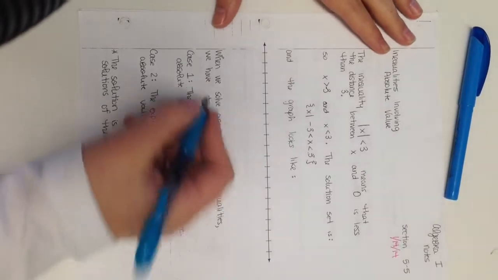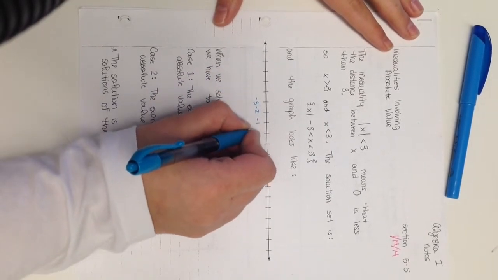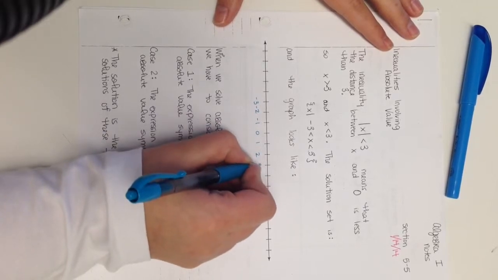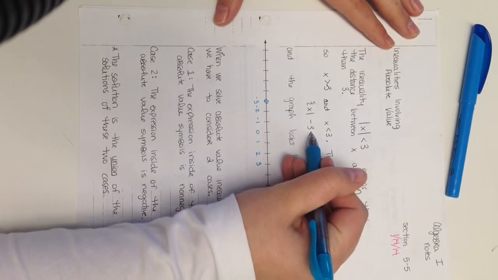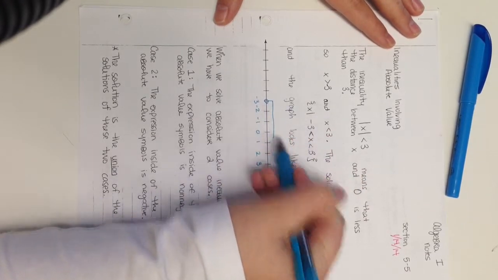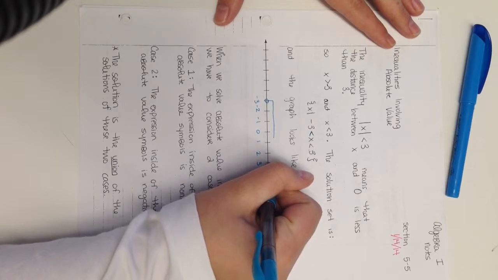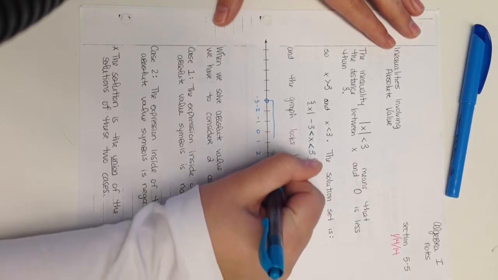To graph it, we'll have to start with -3 and go all the way up to +3. We have an open circle at -3. x is bigger than that number, so it's going to go to the right. And then we have an open circle at +3, and x is smaller than that number, so it goes to the left, so it connects, okay?